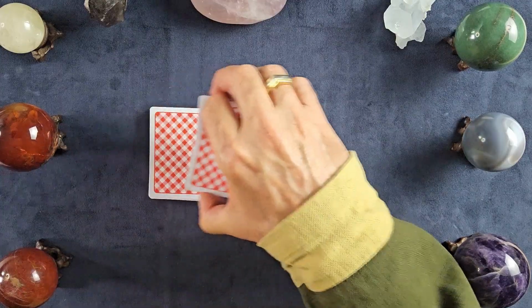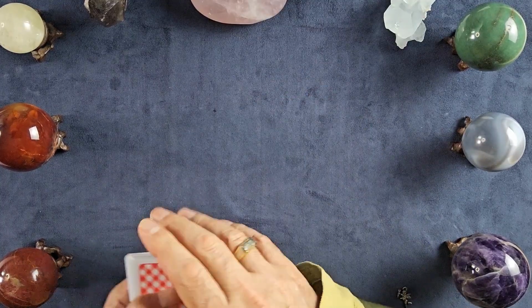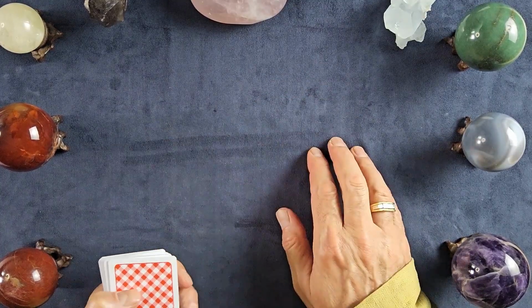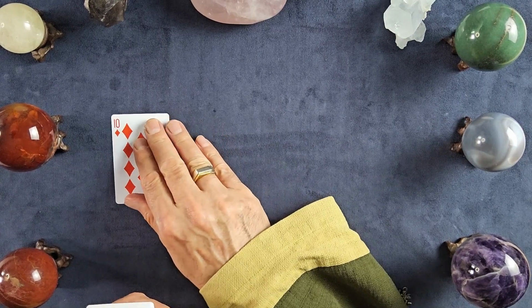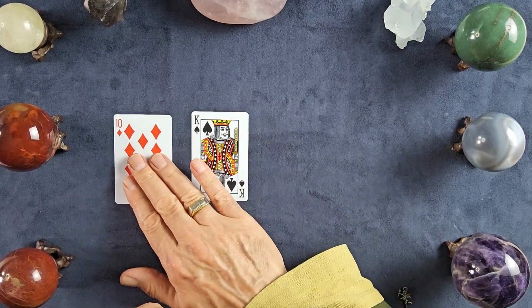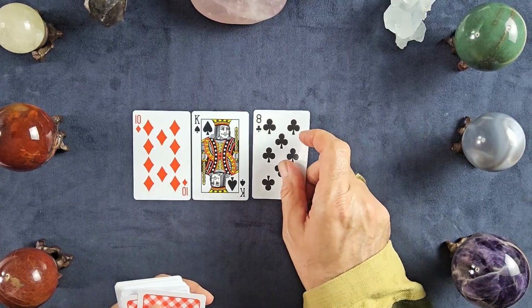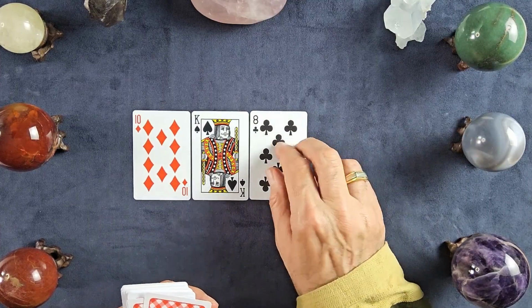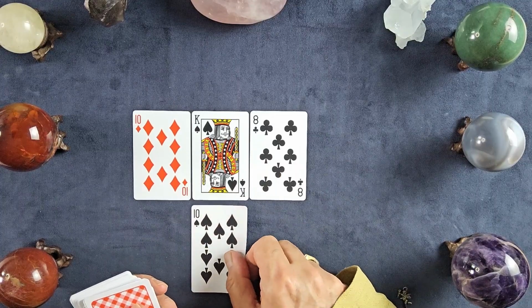Let's cut the deck. And let's go. We lay the 3 cards first. 1, the 10 of diamonds. 2, the King of Spades. 3, the 8 of clubs. Now, this is what not to do: 10 of spades.